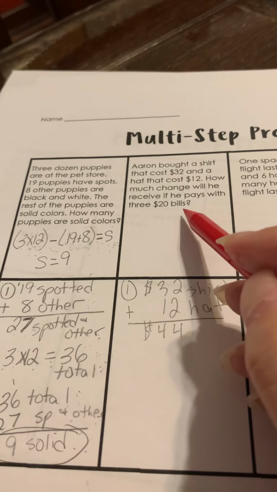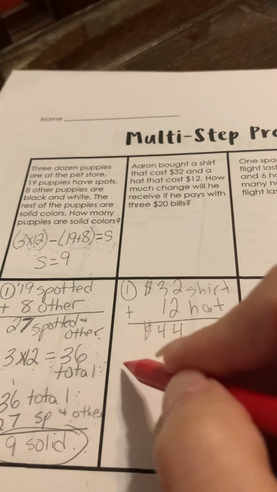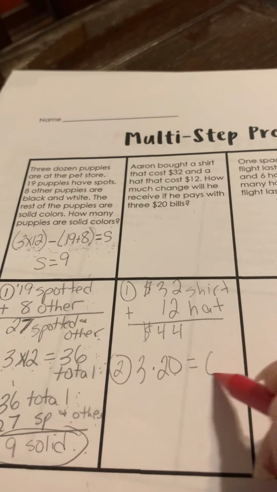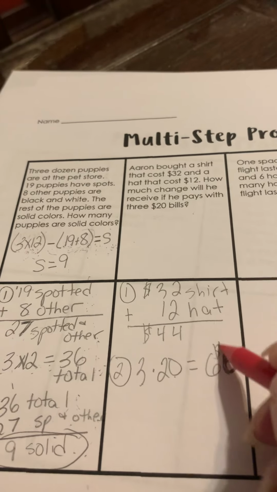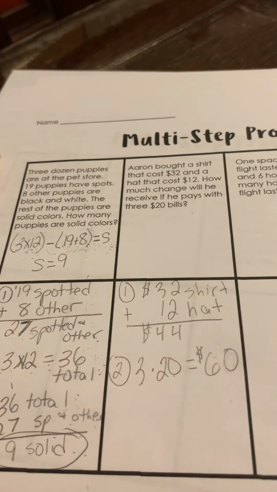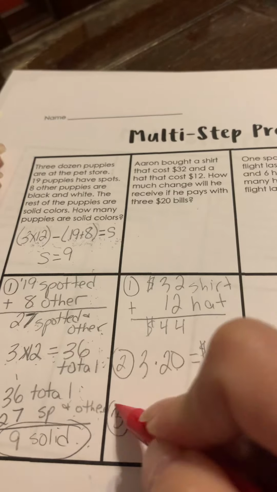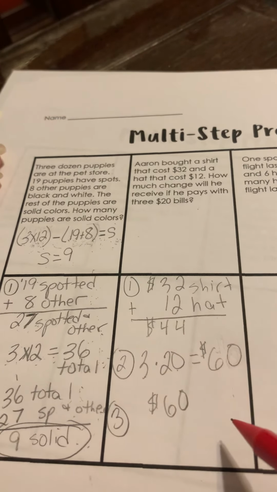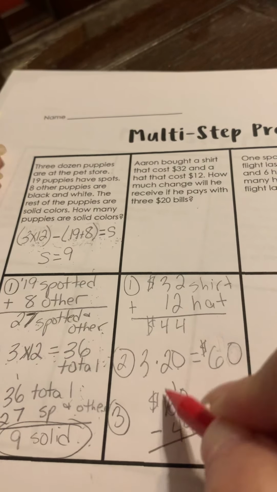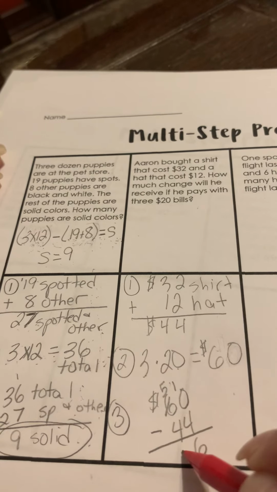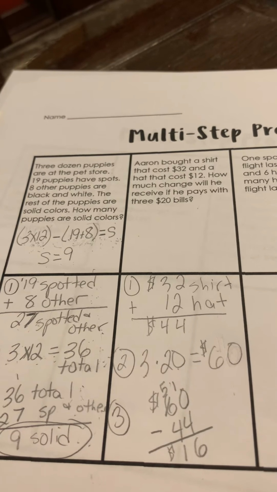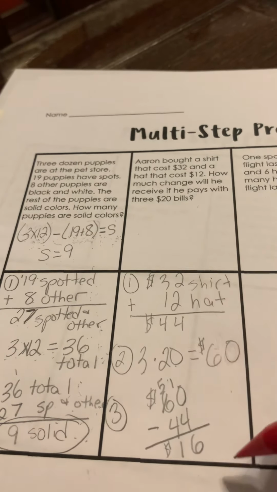Now to figure out my change, I need to know what he started with. And it said 3 $20 bills. So I know that's 3 times 20, 3 $20 bills, which is $60. Do you see what a hot mess I am? And for step 3, I know I have to take the $60 that I started with and subtract the cost of the items. When I regroup, that gives me $16 back.